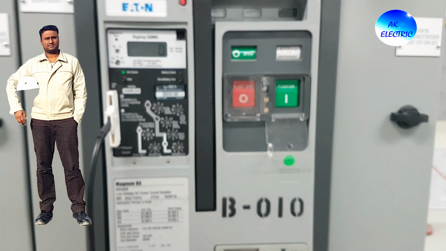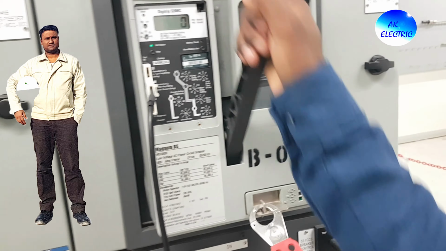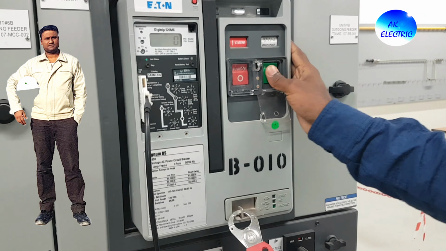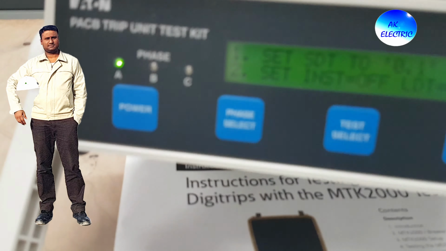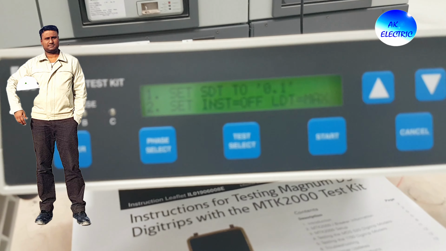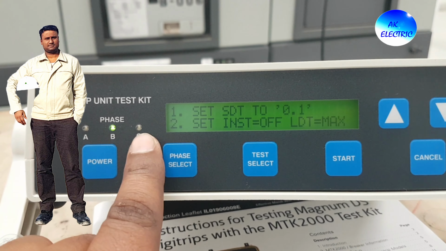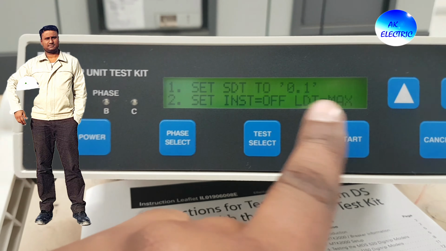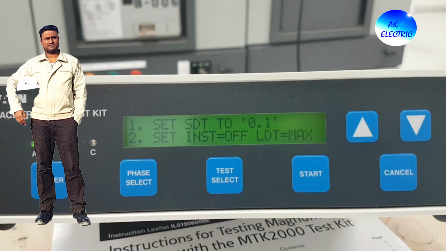Okay, now breaker charge. Okay, breaker close. Now breaker closed. See here, this is phase selection. Here you can select A phase, B phase, C phase, whichever phase you want to select. Now we already set short delay for 2.5, like this we set.